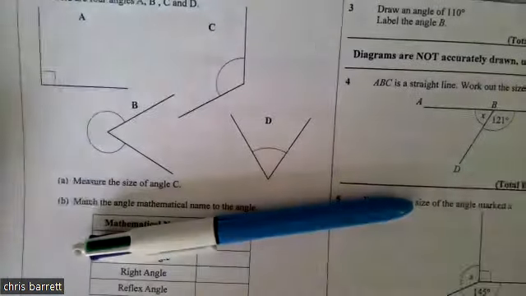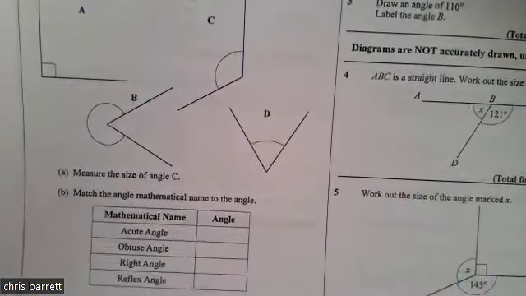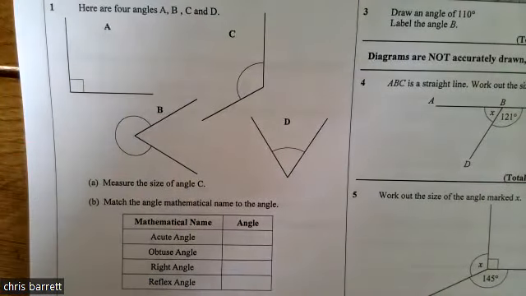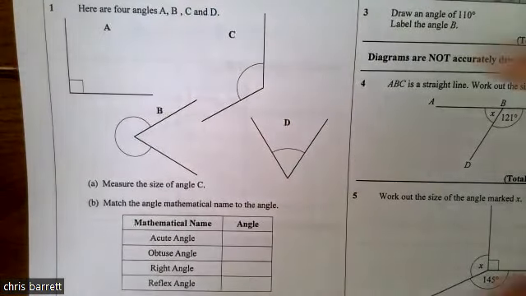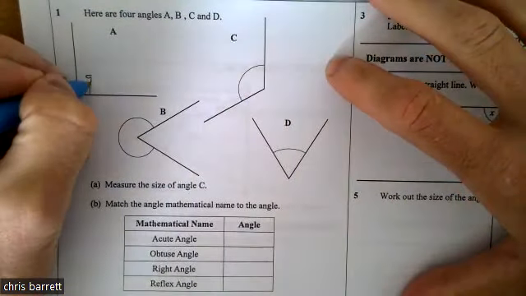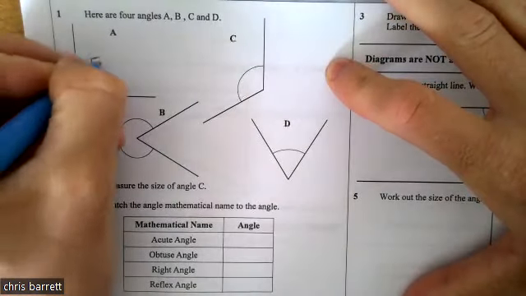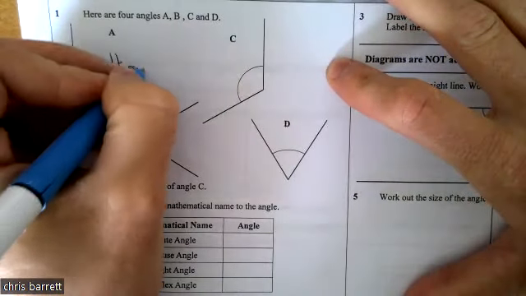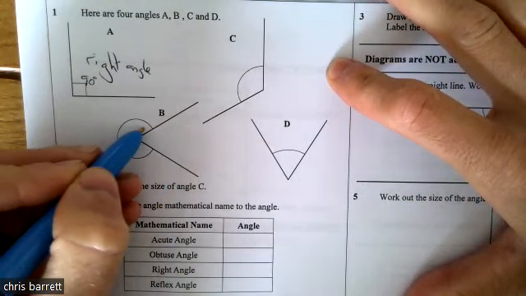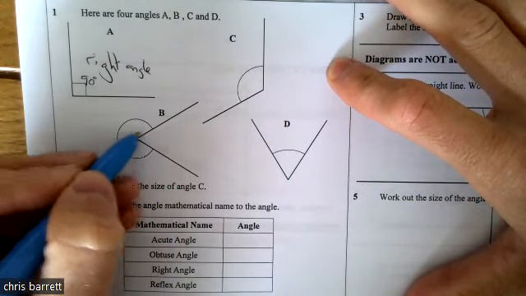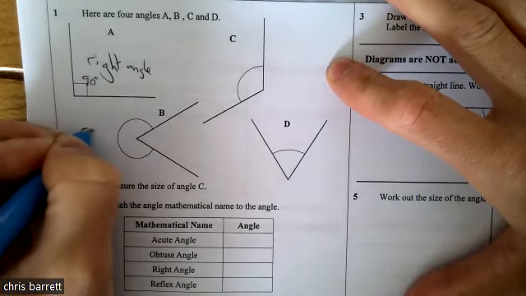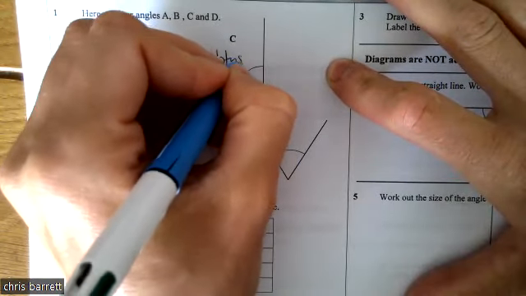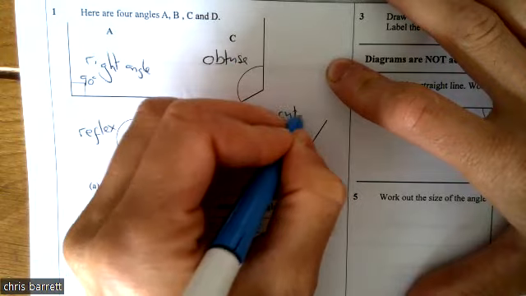So within this video, we're just going to look at angle facts, and then how we can start to apply them. Some of the things you might get asked is very much a case of what is this angle? Right here, we've got a 90-degree angle, but what it is called is a right angle. The next one, for B, is greater than 180 degrees, and this is a reflex angle. Over here, we've got an obtuse angle, and on here, we've got an acute angle.